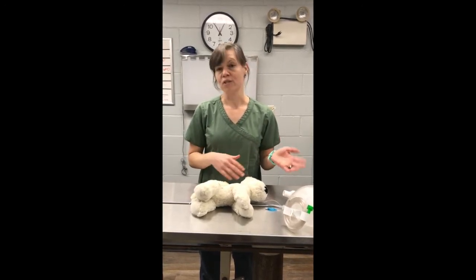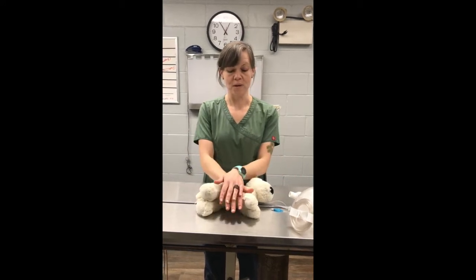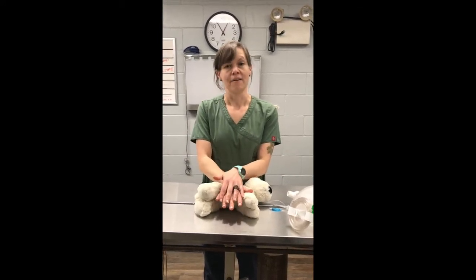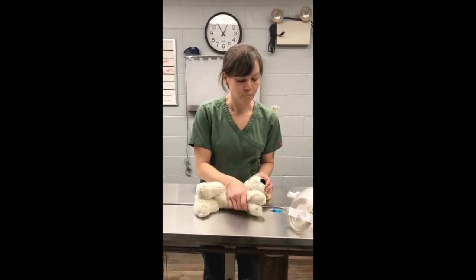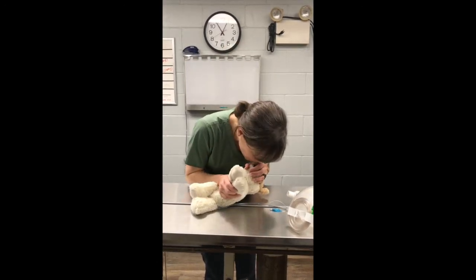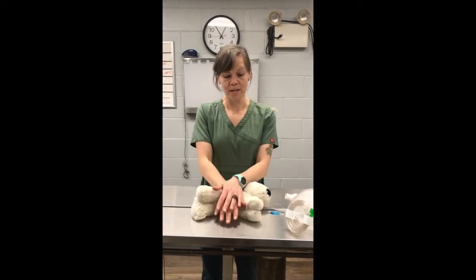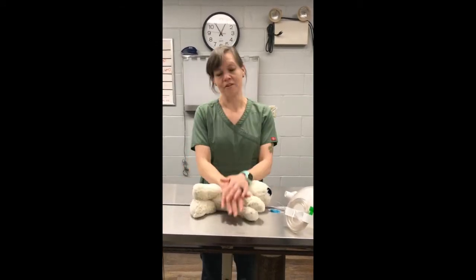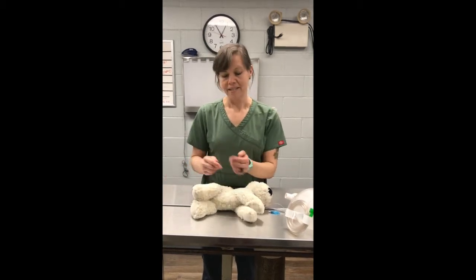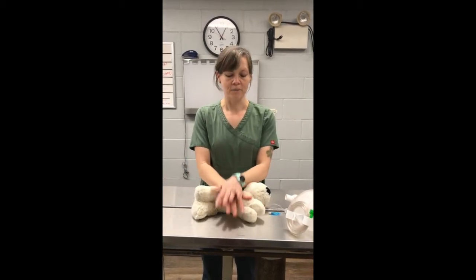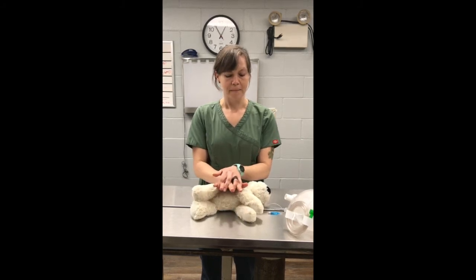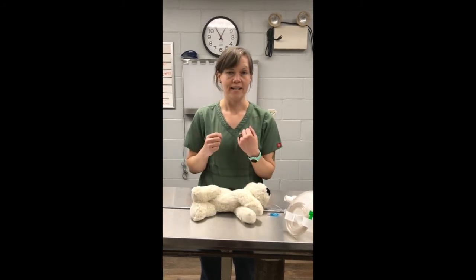If there's no anesthesia machine, you're the only person around, then you'll want to compress at a ratio of 30 compressions to 2 breaths through the nares, so little breaths into the nares, inflating the lungs. So 30 compressions, 2 breaths, 30 compressions, 2 breaths. Listen after 2 minutes of work. You want to do this for 2 minutes at a time, unbroken compressions, and then check for heart rate again.